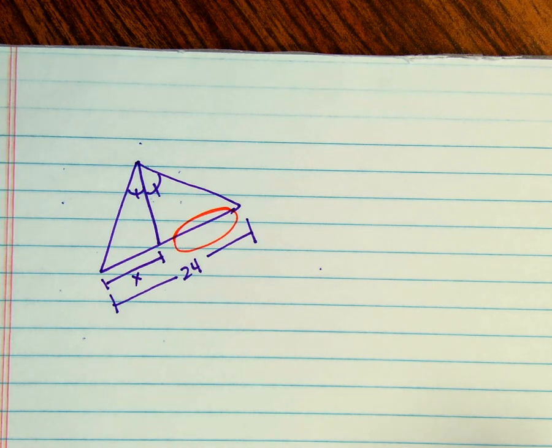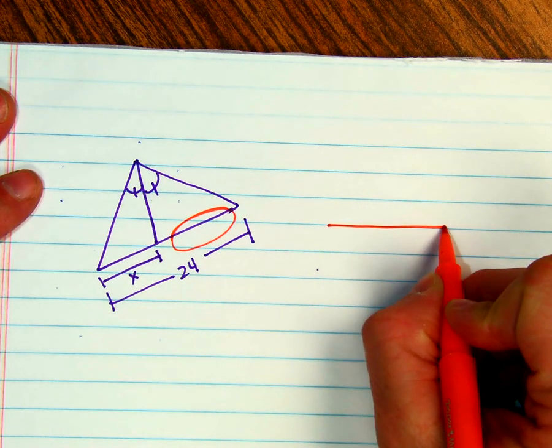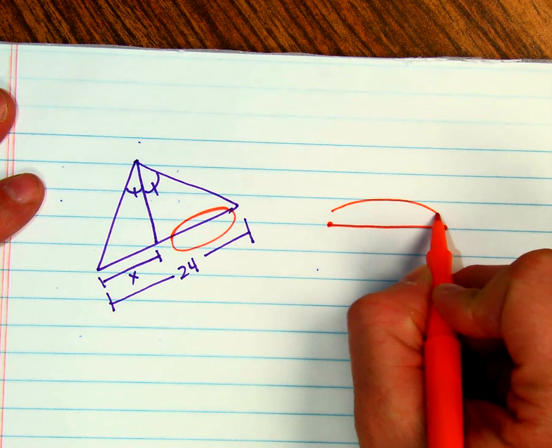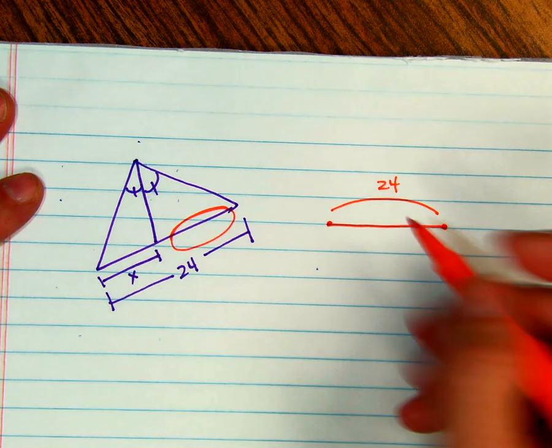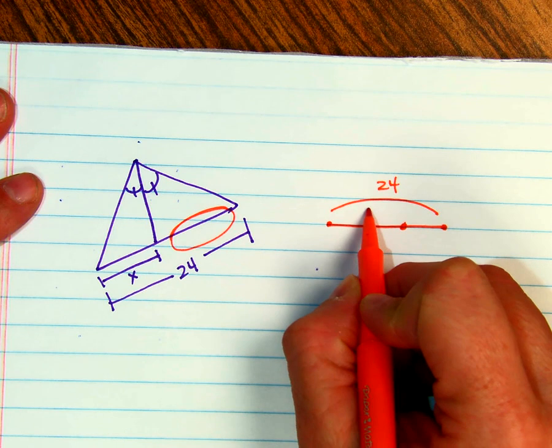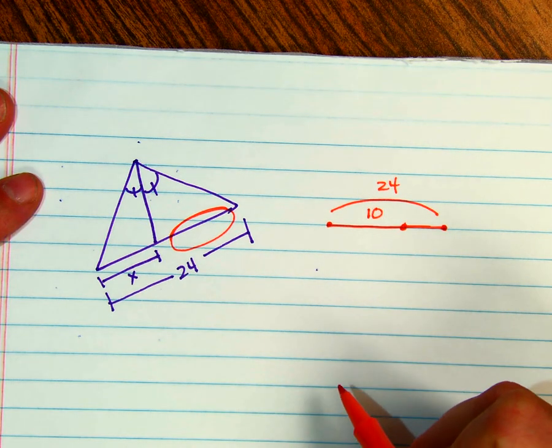So this is going to be bringing back into the picture the segment addition postulate. If I have a segment that is a total of 24, let's say, inches long, and I know that, say, maybe this one is 10, then how would I find out how much that is?